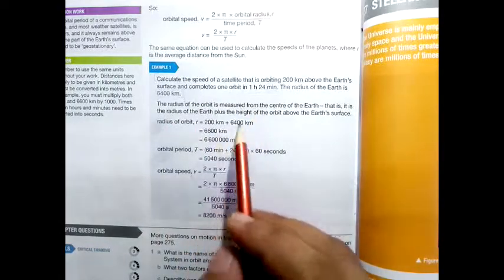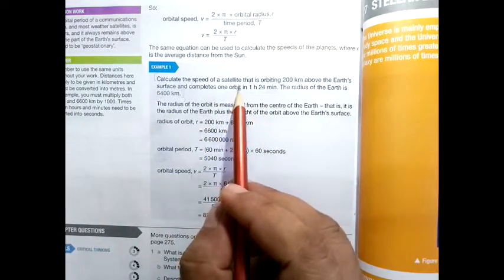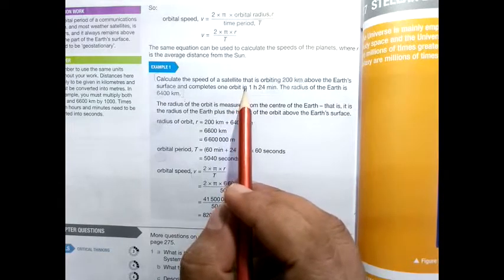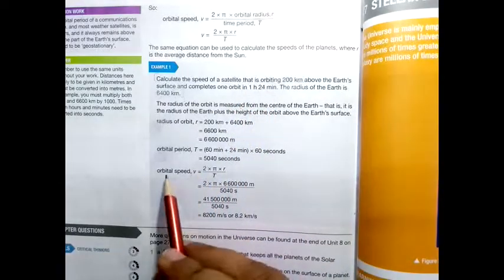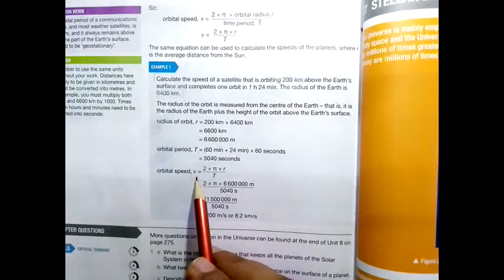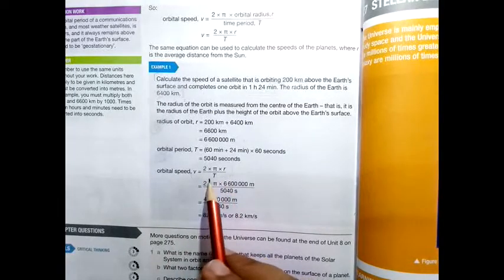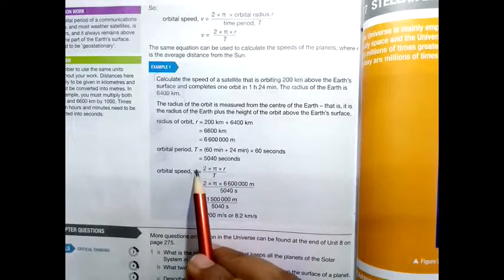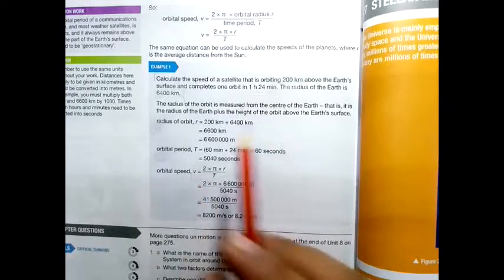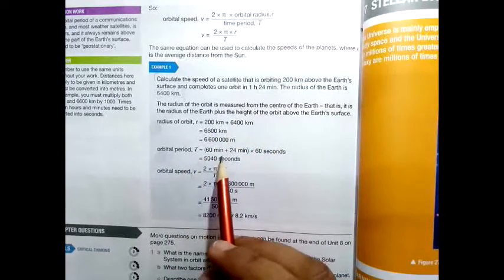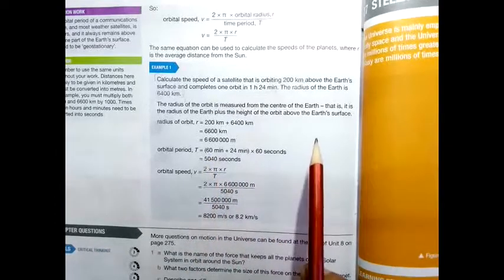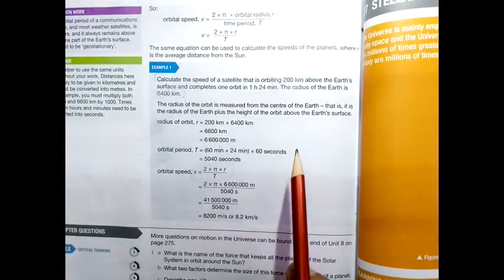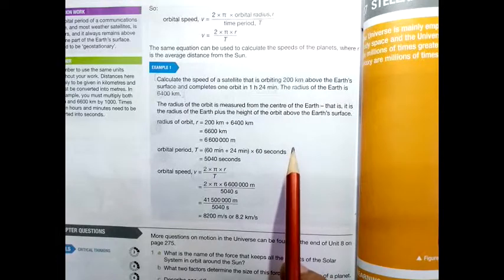What is the formula we are going to use to solve this question? The formula is orbital speed v equals 2 pi r divided by t, where r is the radius, t is the time, and v is the orbital speed. In this kind of question, you have to do two little conversions.